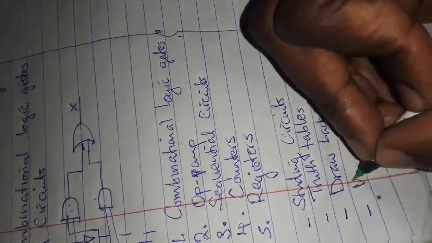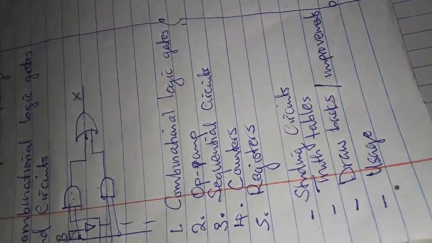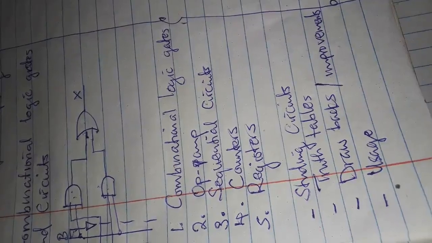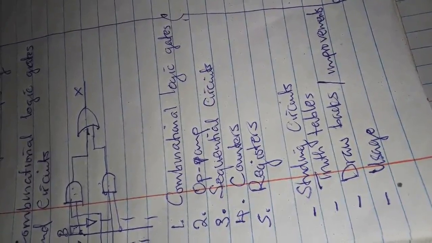We'll study their usage or application. We might have more detail than I've mentioned. So you study the circuit, its truth table, sometimes Boolean expressions, its drawbacks, its improvements, and its usage.